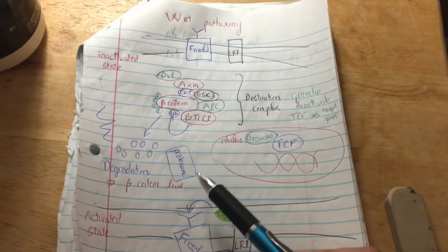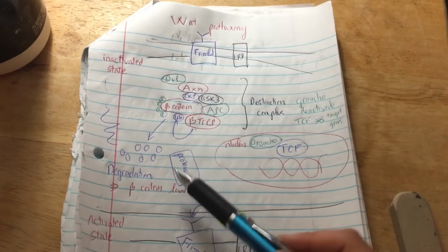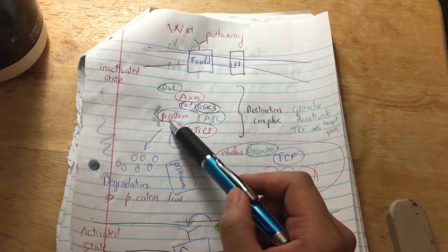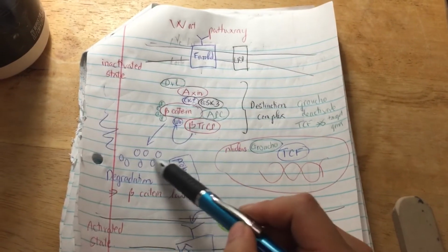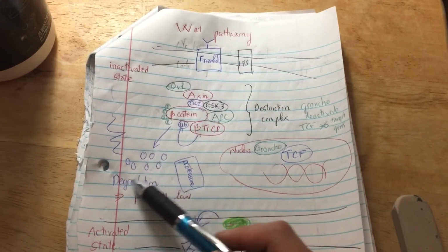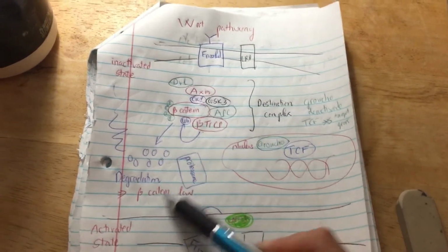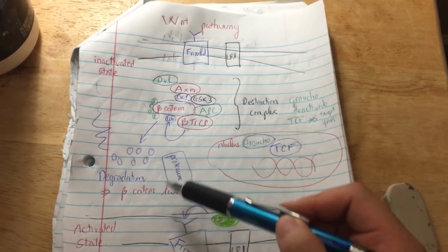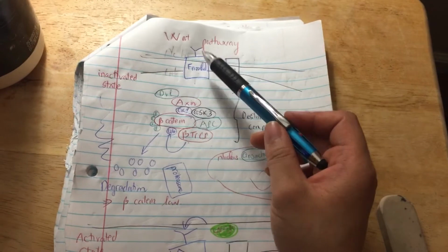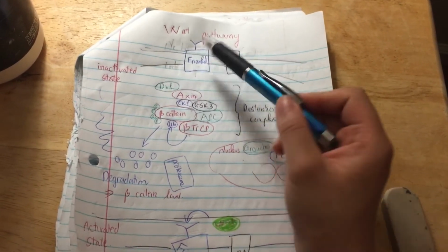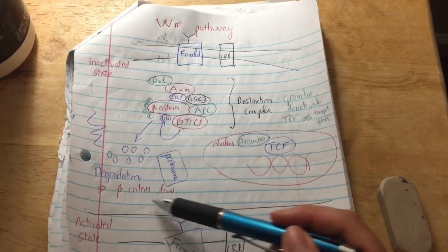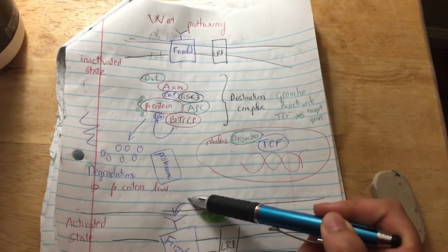This will send a signal to the proteasome to come here and destroy beta-catenin into small pieces. So it is degraded. This process is the degradation of beta-catenin, and it keeps beta-catenin at a really low level in the cells without the presence of Wnt.